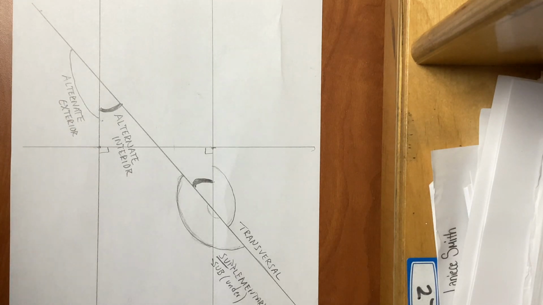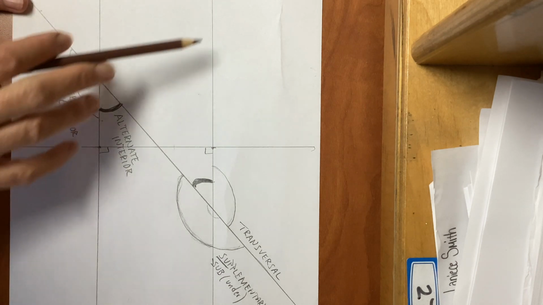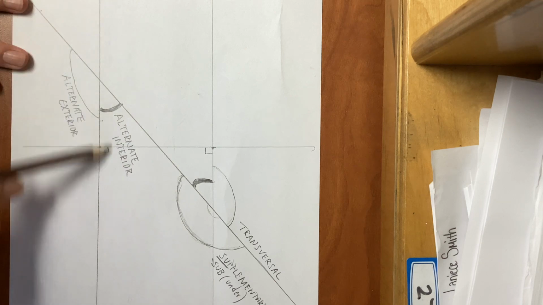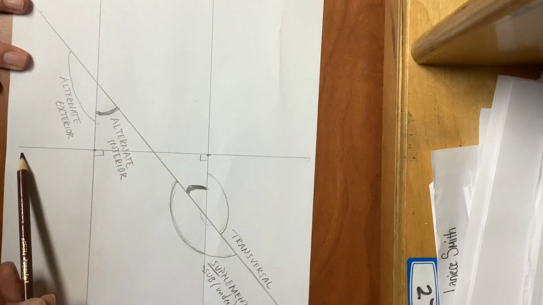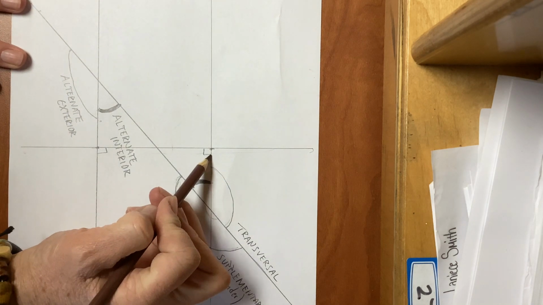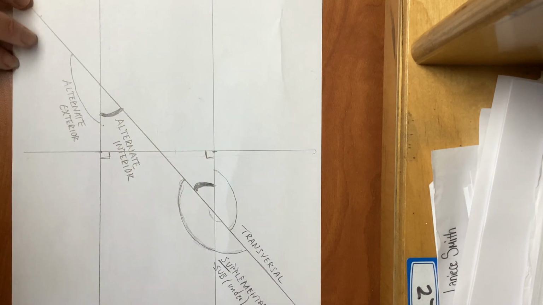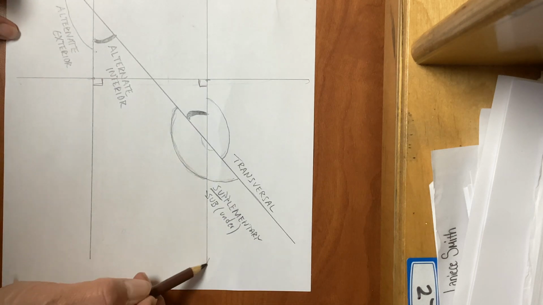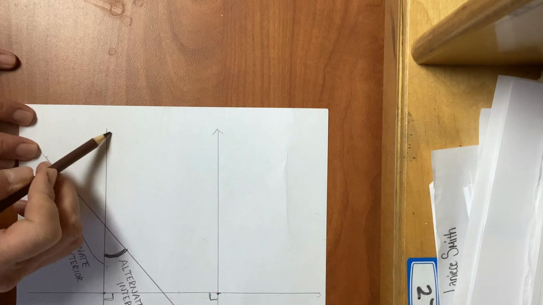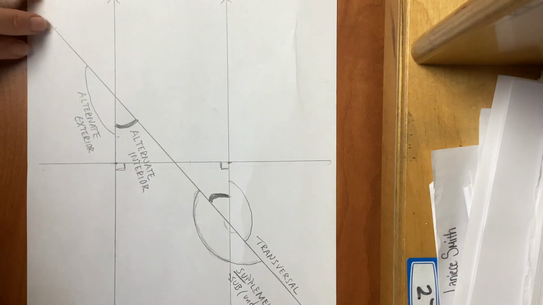We're on day 2 of parallel lines and transversals. Remember, parallel lines are defined as two lines, like railroad tracks, that are perpendicular to a third line. Perpendicular means being at right angles or 90 degrees. We assume that those lines never meet if they were extended to infinity in either direction. But of course, we cannot prove that. It is an assumption called a postulate.